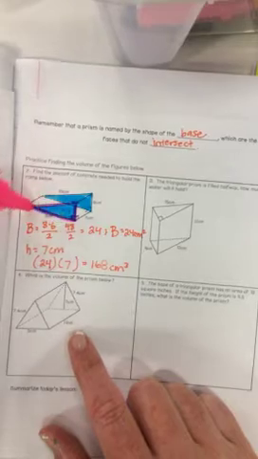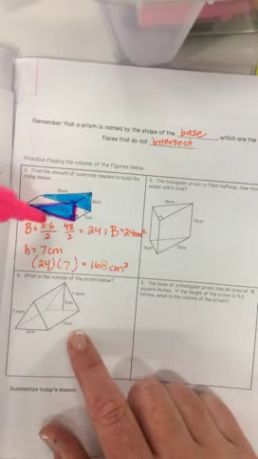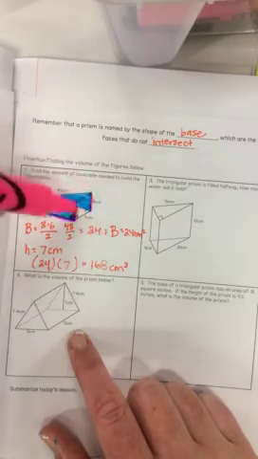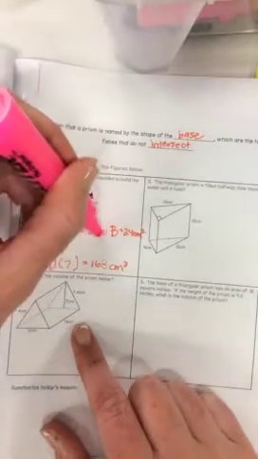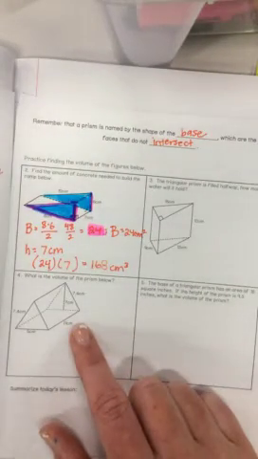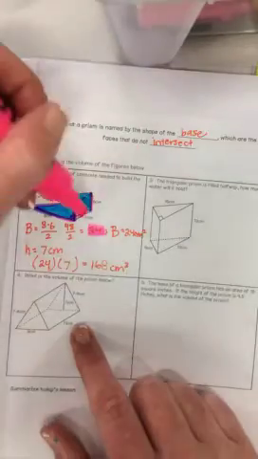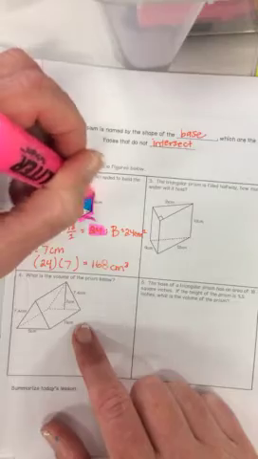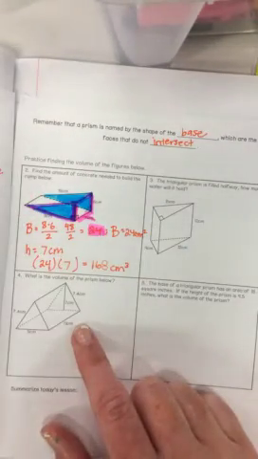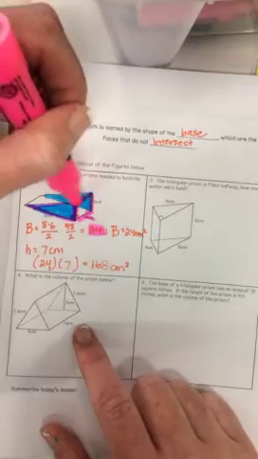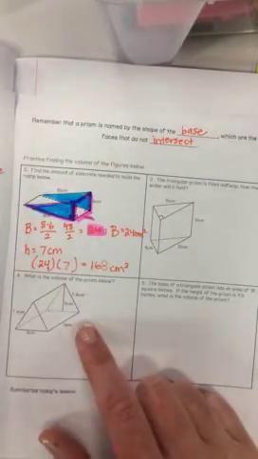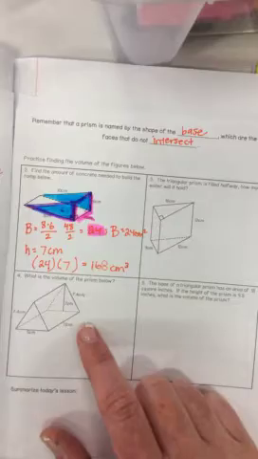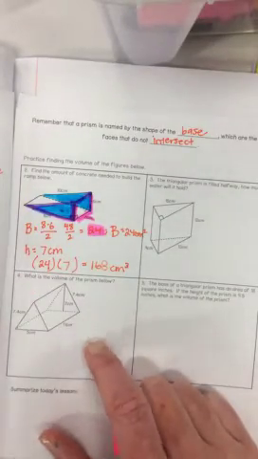Our base is here, our height is here, so we would multiply 8 centimeters times 6 centimeters, which is 48, and divide by 2, which gives me 24. So the area of this base is 24. Then all I have to do is multiply it by the height, which is 7. I haven't used that dimension for this rectangle. So this dimension is my height, showing how far it is to connect these two bases. So that's my height, 7, so 24 times 7 is 168 cubic centimeters.